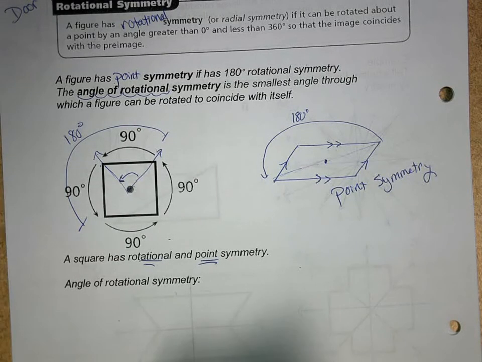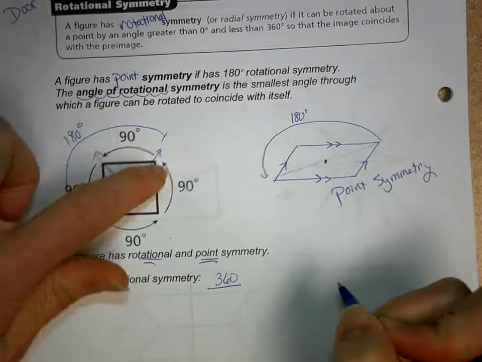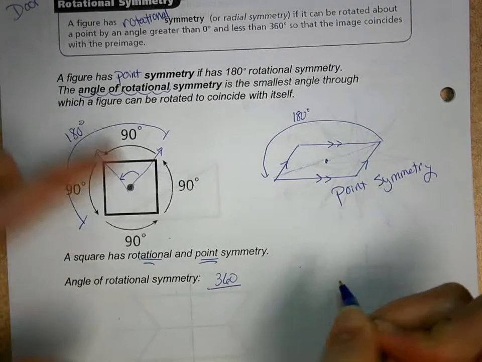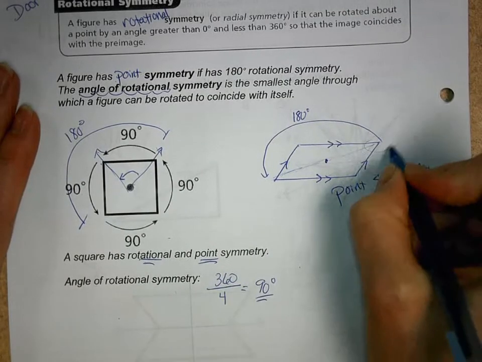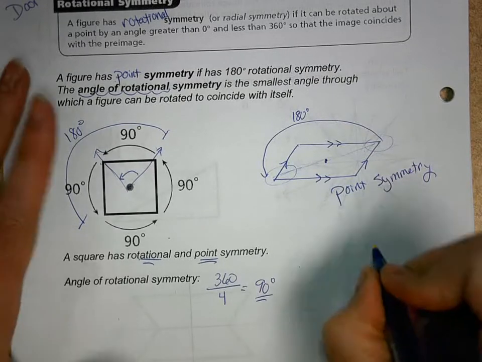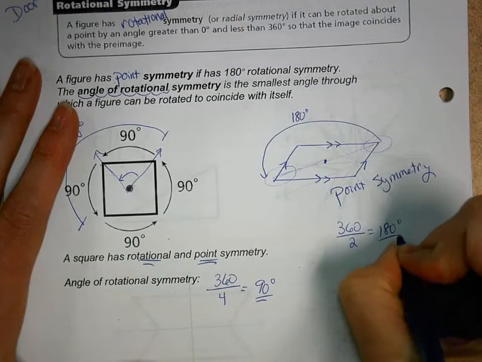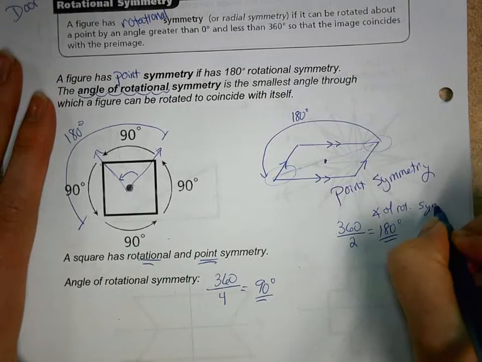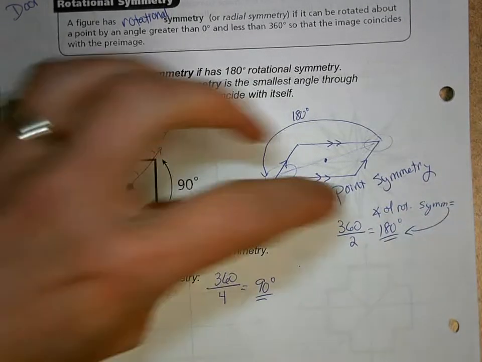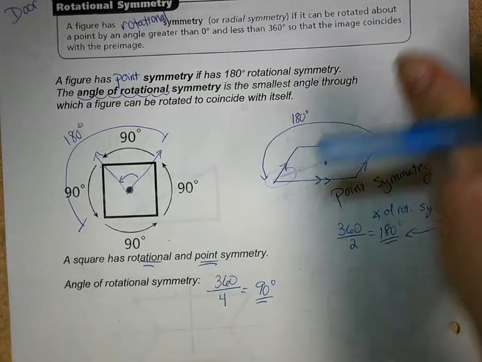How do you find the angle of rotation? Well, it's very easy to get. You just go 360 divided by the number of perfect parts. So here it would be 4, and so that would be 90 degrees. Now for this one, what are the same things that repeat? The angles. So your angle of rotation for this one would be 360 divided by 2, which gives 180 degrees. So that's the angle of rotational symmetry right here, 180 degrees for this diagram. So make sure you understand how to calculate these. Now I'll help you with this in just a moment. All right, let's go to the next page.